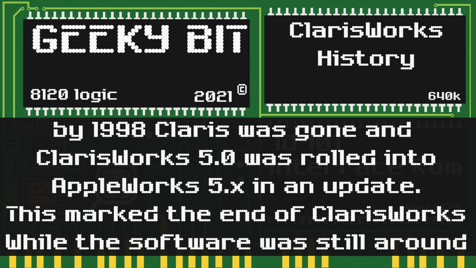Sadly though, by 1998, Claris was gone, and ClarisWorks 5.0 was rolled into AppleWorks 5.x as an update. That marked the end of Claris and ClarisWorks. While the software did live on in AppleWorks, it was later discontinued as well.